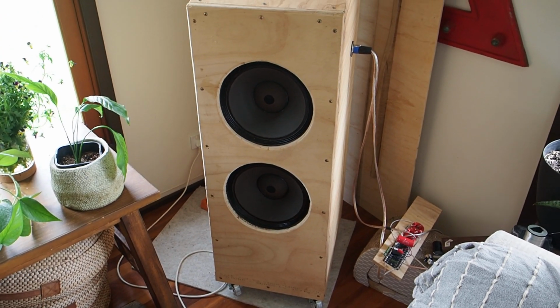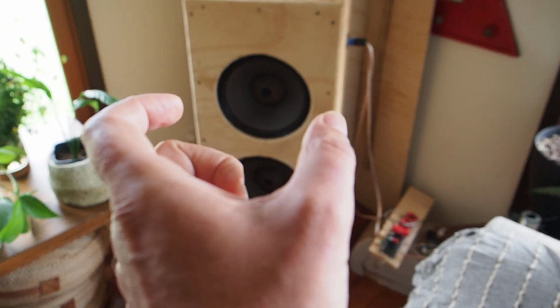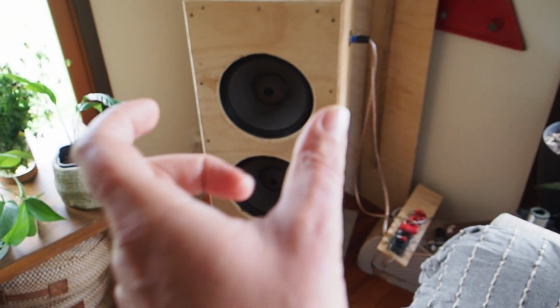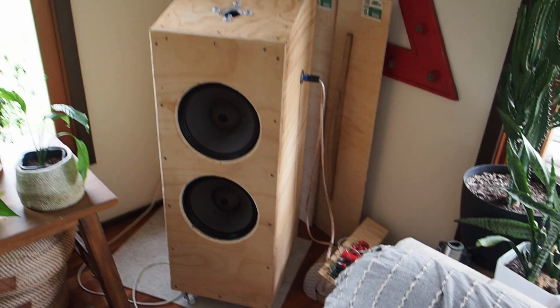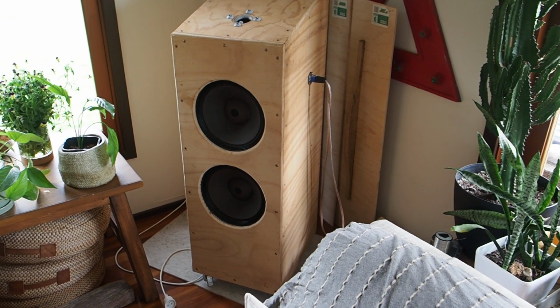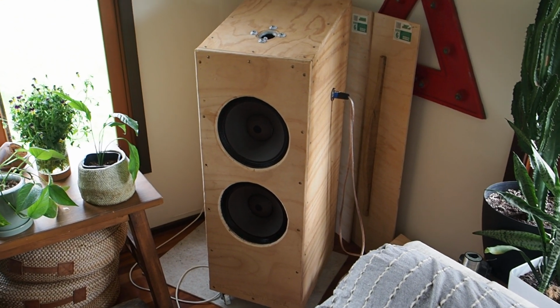Okay, if you do a 15 inch, by the way, then you would have to widen the cabinet probably to 43 centimeters and make it a bit less shallow. And again, you should always design for the driver that you're going to apply.